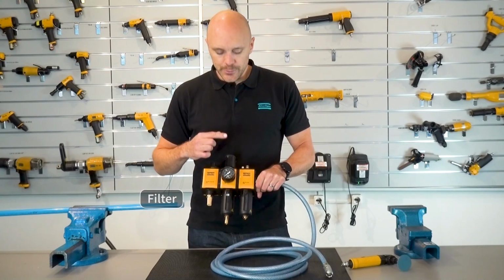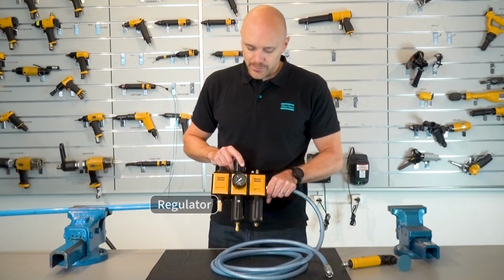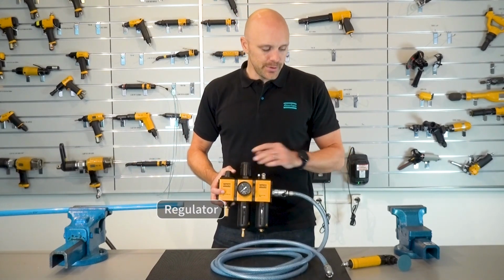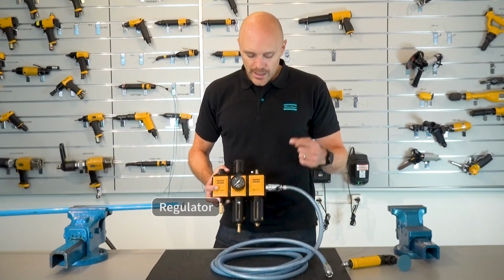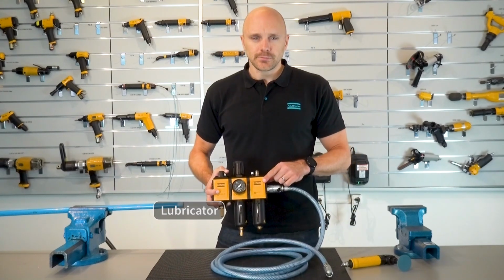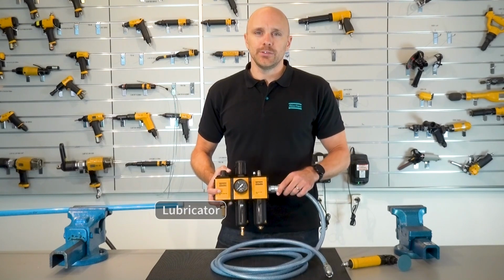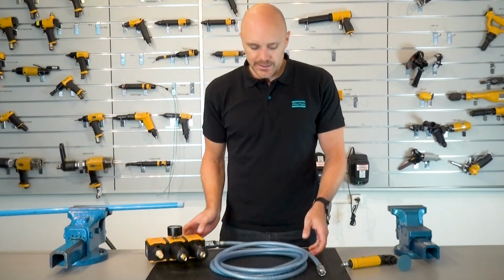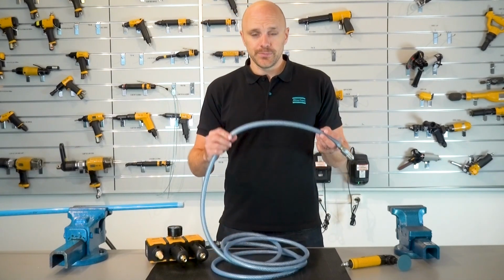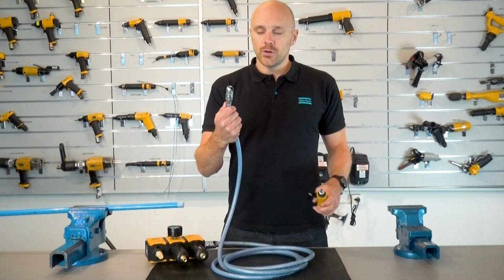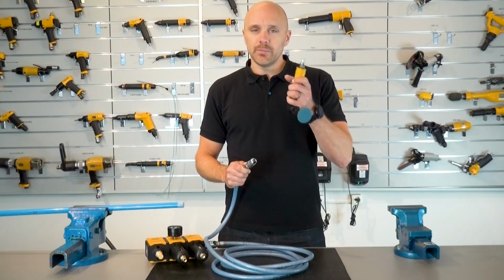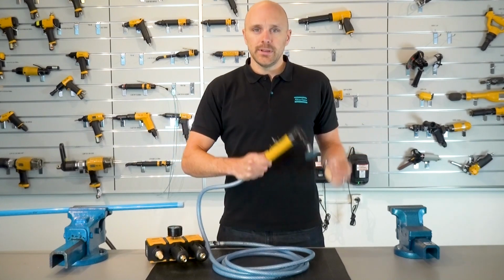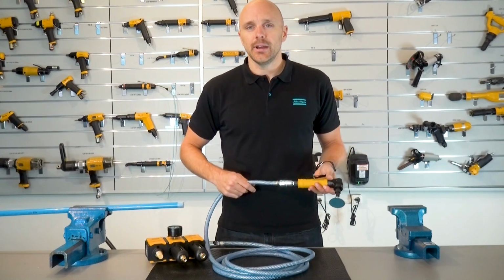You have a regulator. This one regulates the pressure, meaning you can have a higher pressure on the compressor side and then optimize it for the tool. And then you will have a lubricator, and that's because most pneumatic tools will require some oil lubrication. After that comes a hose. At the end of the hose you will find a coupling, and the coupling must fit the nipple you have on the tool. And that's it. That's a very basic airline installation.